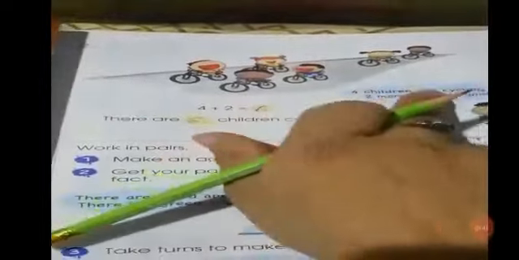Now we will make the addition story of the children who are cycling on the road. So, what will we have to do? There are 4 children cycling in front. How many children are at the front? 1, 2, 3, 4. And how many children now join them? 1, 2. Right here, 4 plus 2.